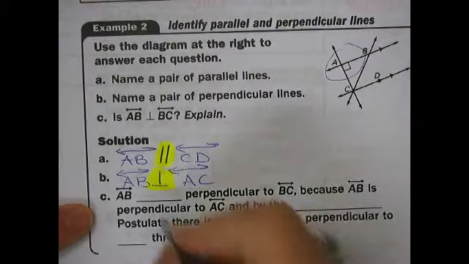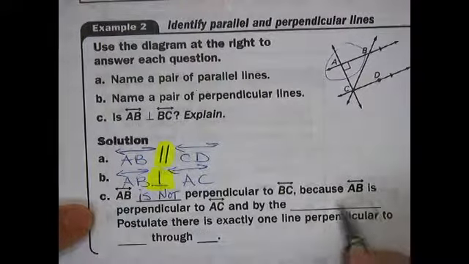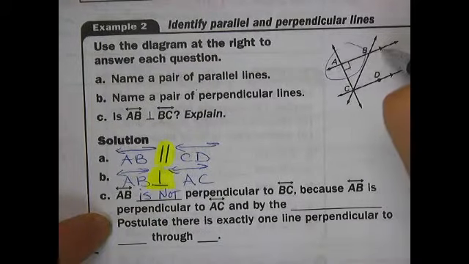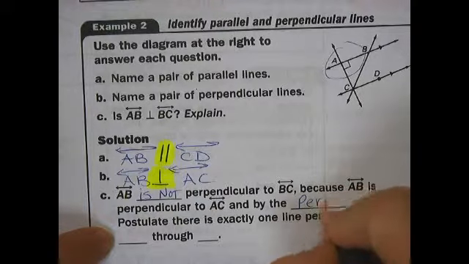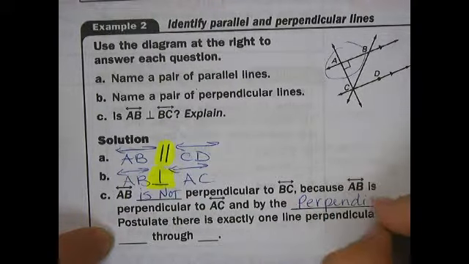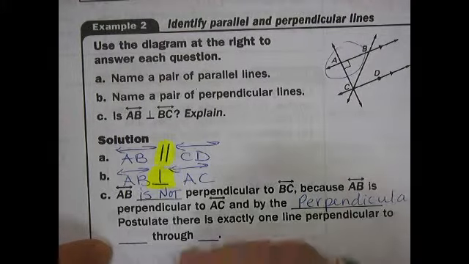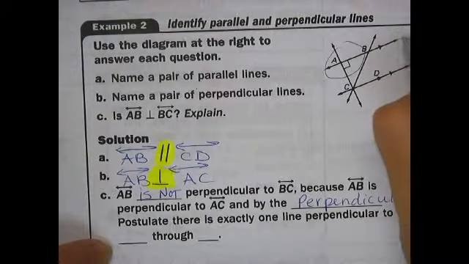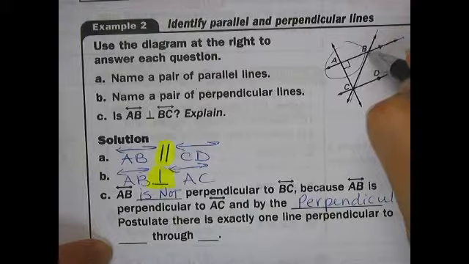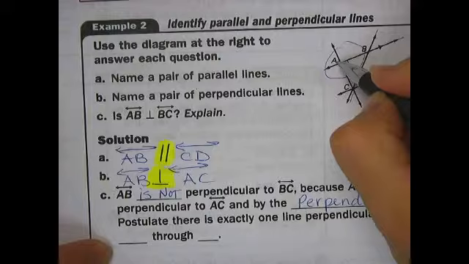And line AB, is AB perpendicular to BC? AB is not perpendicular to BC because AB is perpendicular to AC, and by the perpendicular postulate there is exactly one line perpendicular to another line through a given point.